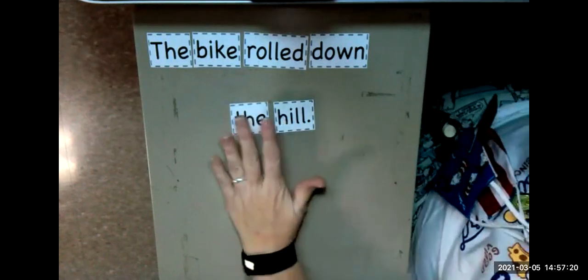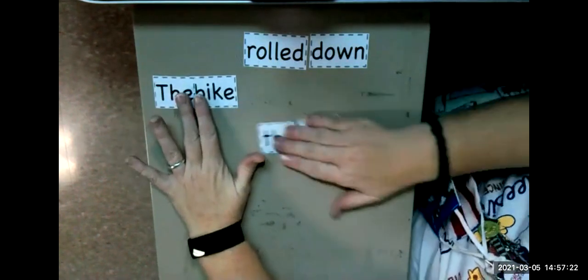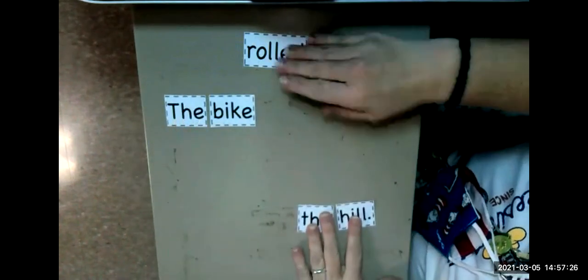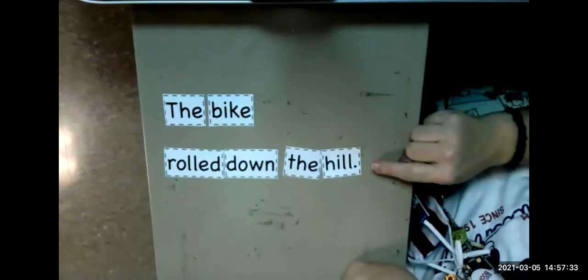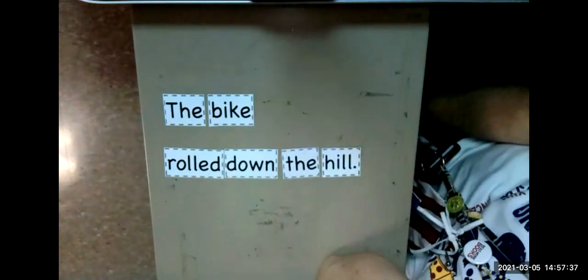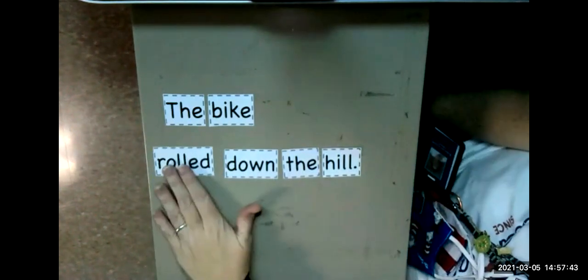Well, I know the sentence is about the bike. So that is my subject, the bike. What did the bike do? It rolled down the hill. So we have the subject and the predicate. What is the verb of this sentence? Which word is the action? Rolled is the verb. Very good.